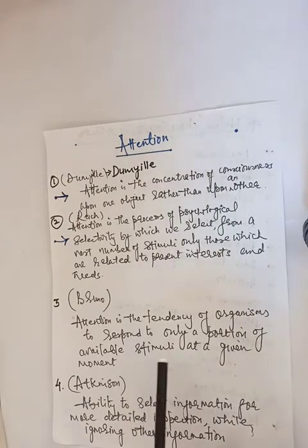When we pay attention to something, then we behave or show some kind of response towards it. The response can be of various types.